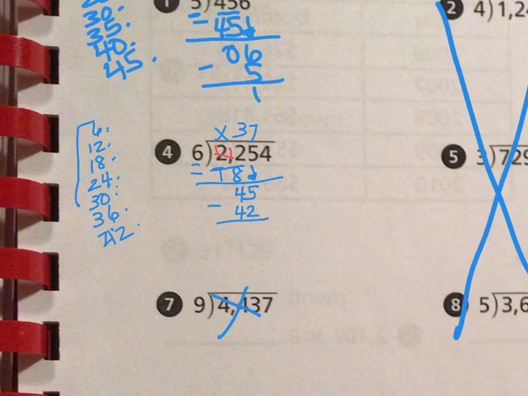5 take away 2 is 3. I check. Is there another number? Yes, there is. Bring down your last number that you have there, which was a 4. What I like with having the count bys right there, guys, is it helps you all along the way. So if you do the work on the side, which I know you're doing because you're following along with me.